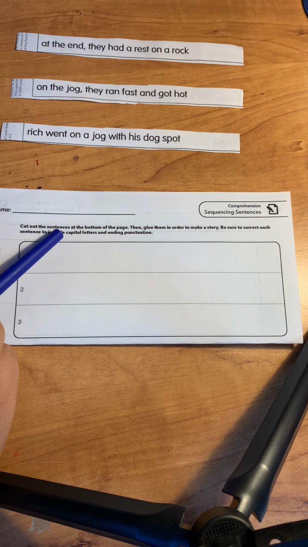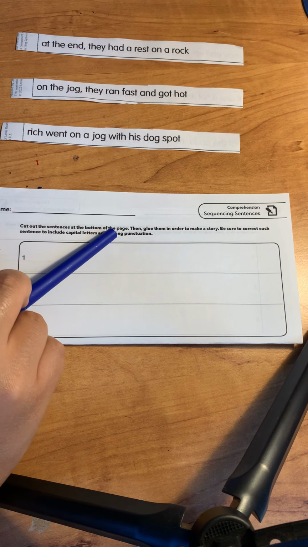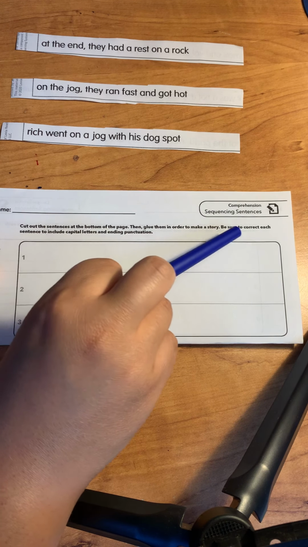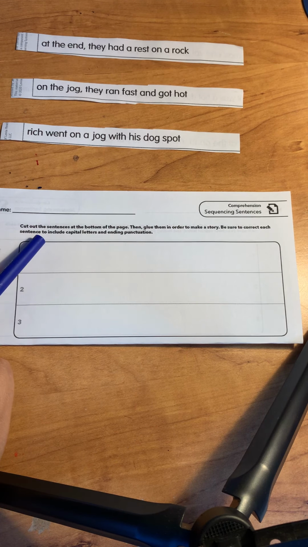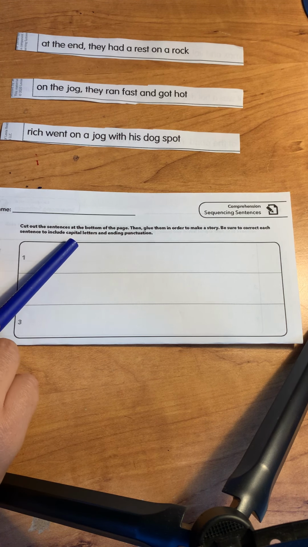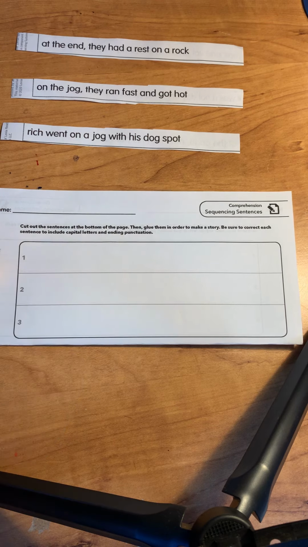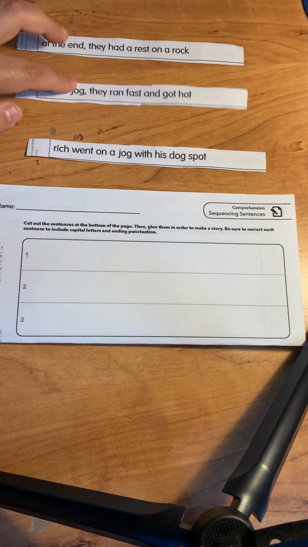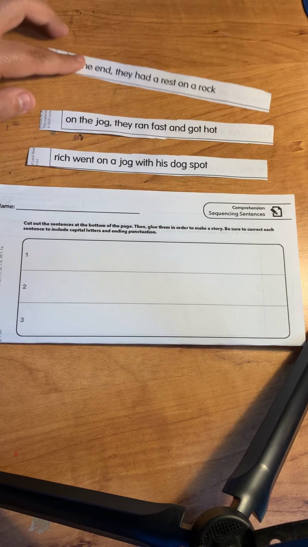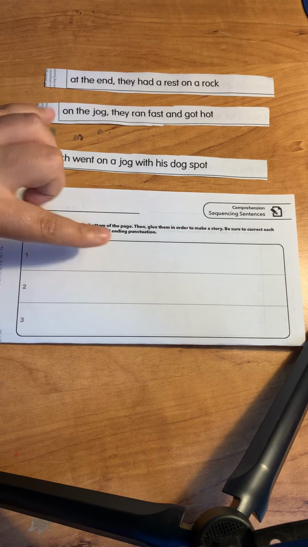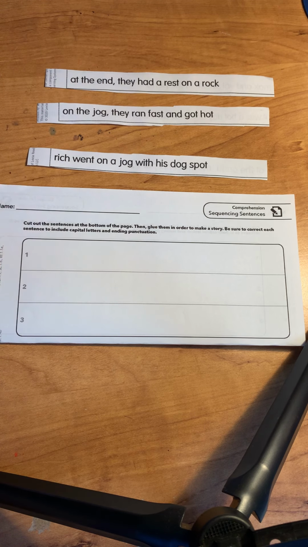It says cut out the sentences at the bottom of the page. Then glue them in order to make a story. Be sure to correct each sentence to include capital letters and ending punctuation. Okay, so let's look at the sentence strips that I have up here, and you can look at yours so that we can figure out which one is going to go on number 1, number 2, and number 3.